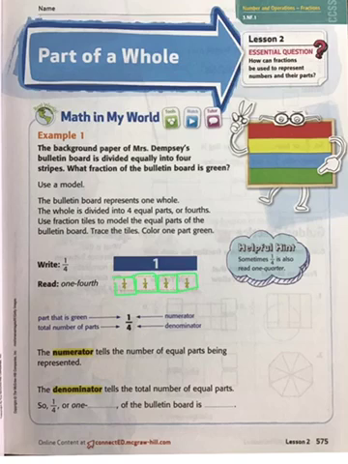Now, what part is green? 1/4. The 1 is what we call the numerator. The total parts are 4, because we have 1, 2, 3, 4 total parts. One of those parts is green. The part that is green is 1, or the numerator. The numerator tells the number of equal parts being represented. The denominator tells the total number of equal parts.